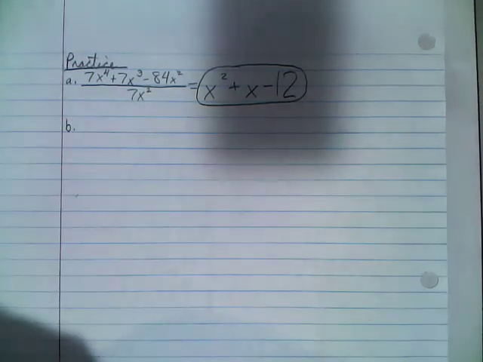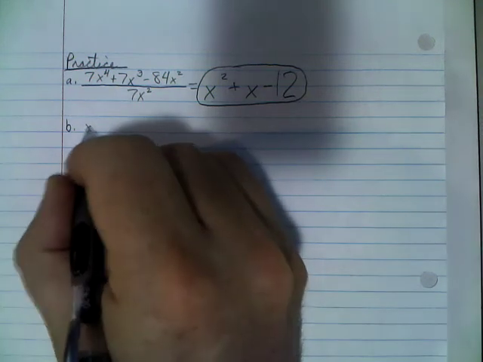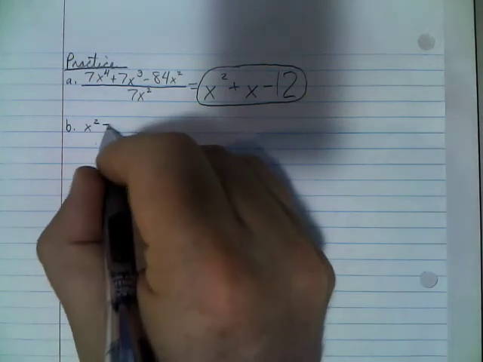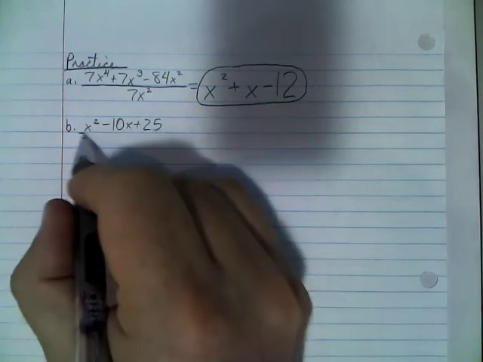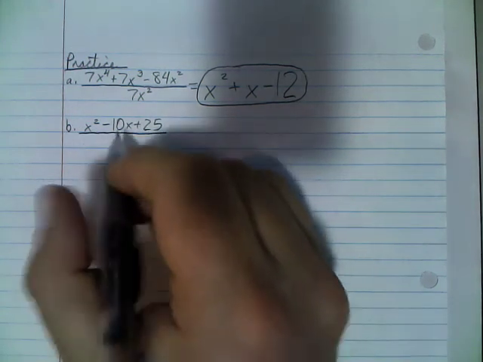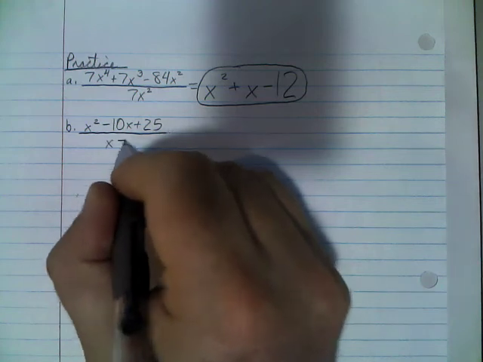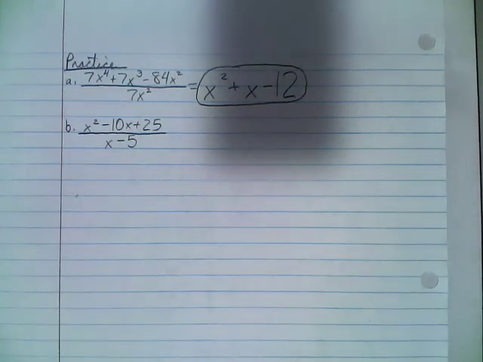B. Copy it down. I'm going to copy it as a fraction. So x squared minus 10x plus 25, all of that over x minus 5. So this one might actually be easy enough to go ahead and just use factoring. So I'm going to try factoring this one.